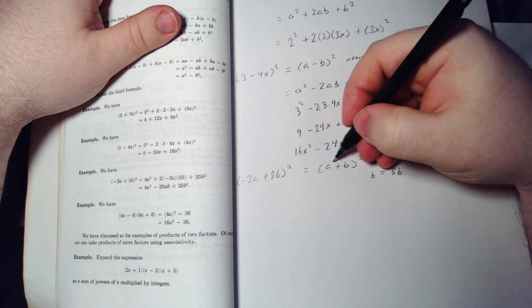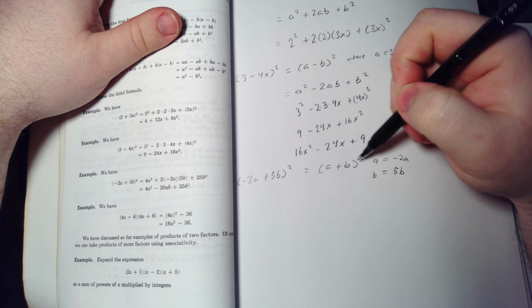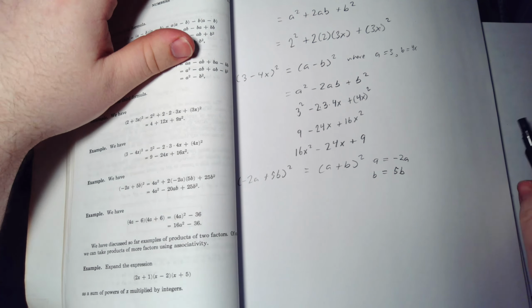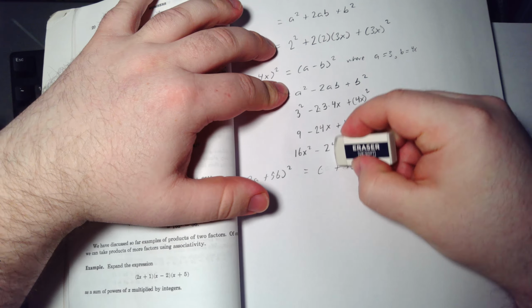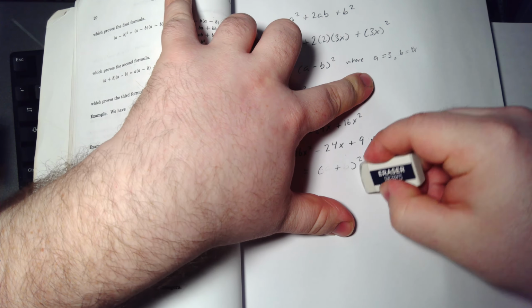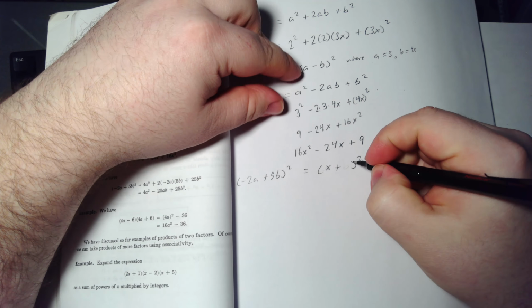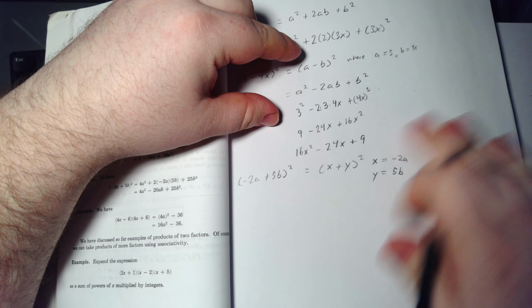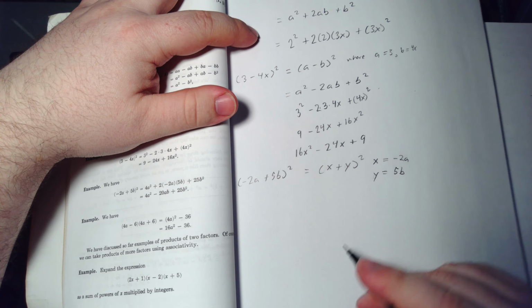Now, using a and b over here is a bad idea because this relates the same ones. So instead, what I should have done is replace a and b over here with another value, say x and y. So what is x plus y to the second power equal to?